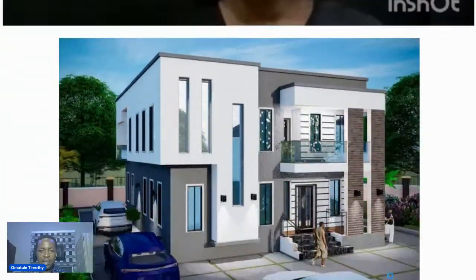So I would advise anyone who is looking to learn a design skill, whether you're an architect, a civil engineer, or you're into interior decoration, interior designs, whatever around this field, I would advise you get this course and it will be really very valuable for you. Thank you. Bye.